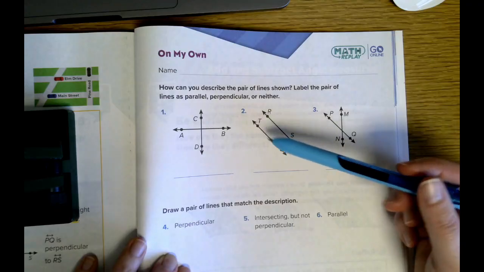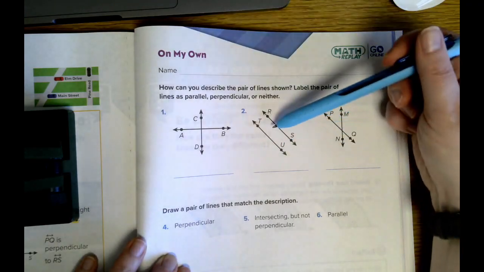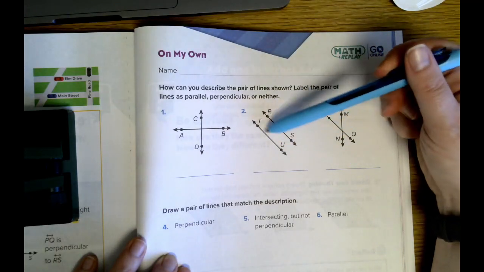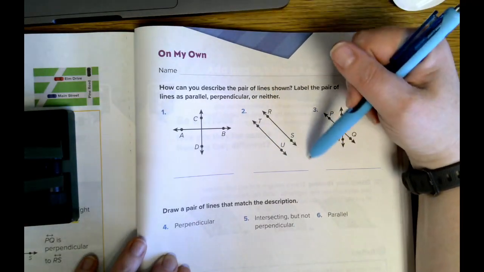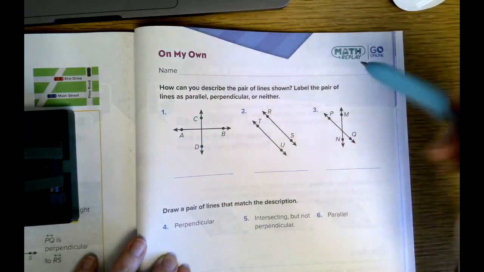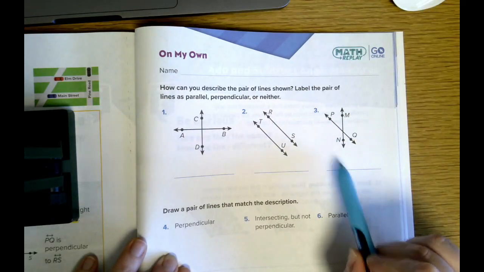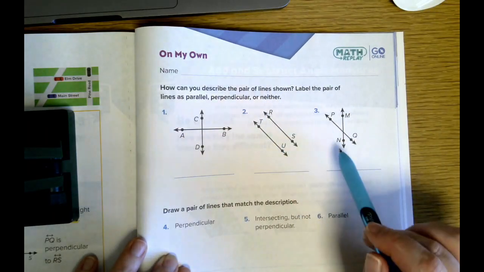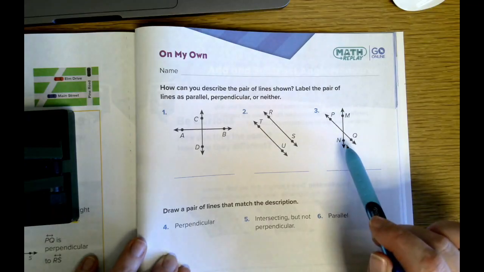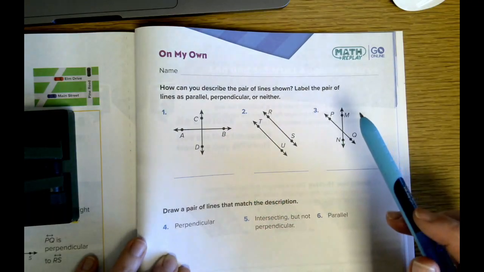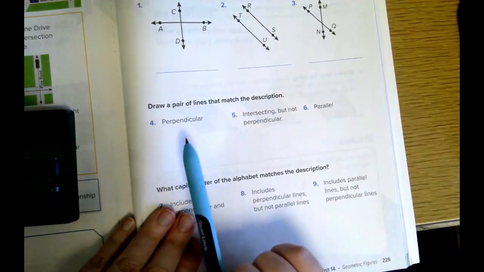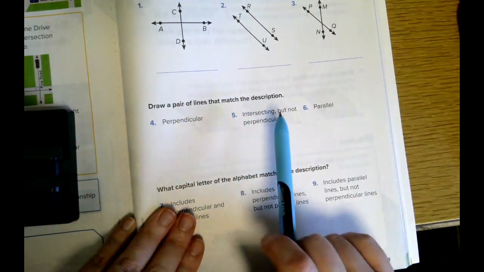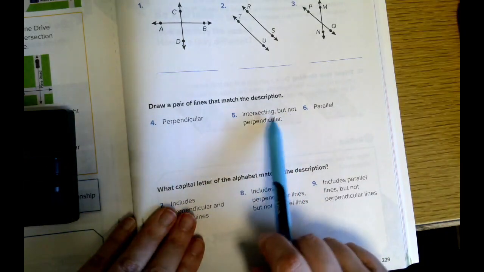On number 2, these lines are parallel. They are an equal distance apart, and if I continued to draw these forever and ever and ever, they would never intersect. Number 3, we would put the answer as neither, because yes, they are intersecting, but not in a perpendicular way. Then they would have you just draw your own examples of perpendicular, intersecting but not perpendicular, and then parallel.